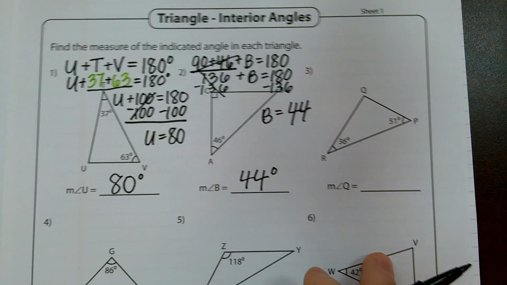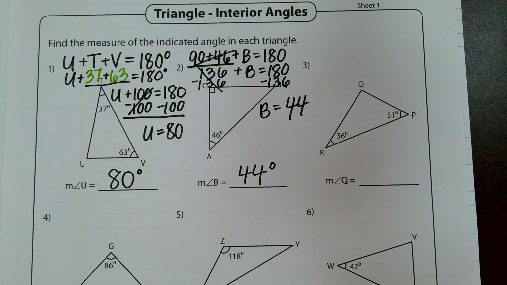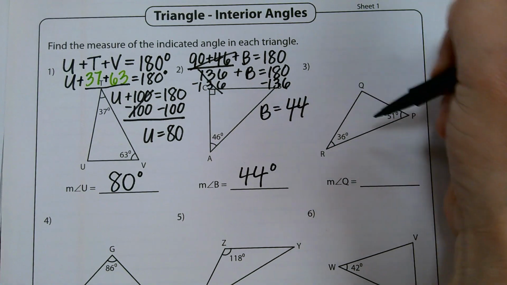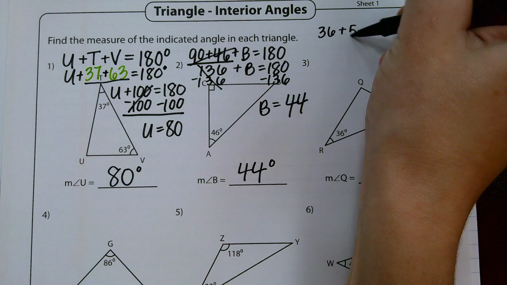Okay. How about number 3? You want to walk me through this one, Savannah? 36 plus 51 is Q, and then you put that equal to 180.